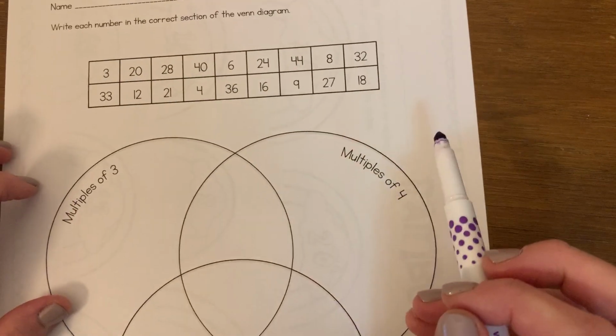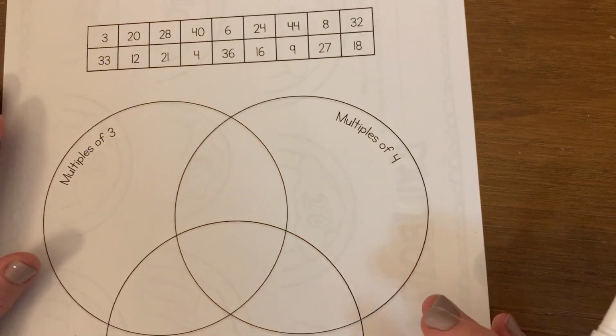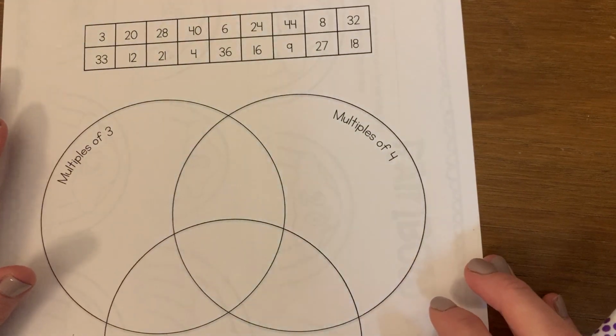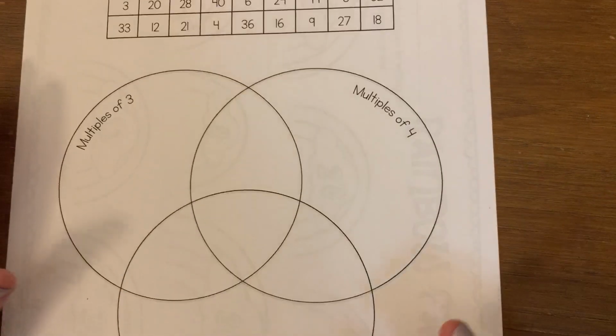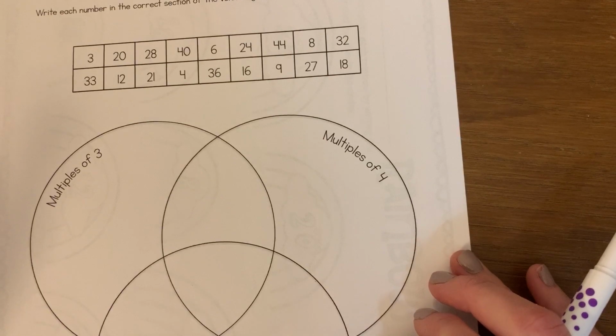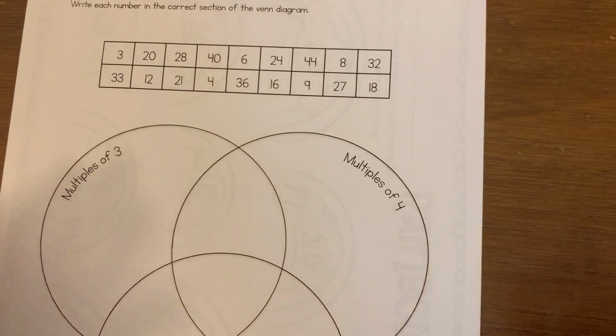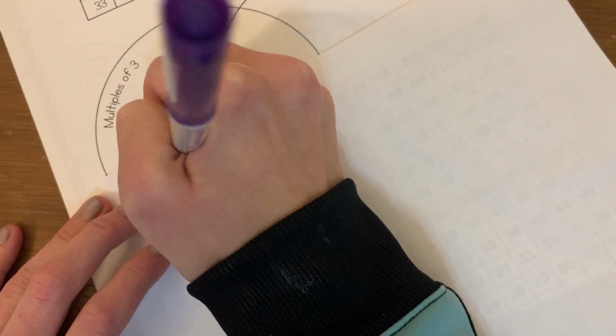So they have a list of numbers up here. Instead of asking myself, 3, is that a multiple of 3? Is that a multiple of 4? Is that a multiple of 8? I think I'm just going to go ahead and list the first 5 multiples of each number. So let's go ahead and start with my multiples of 3.